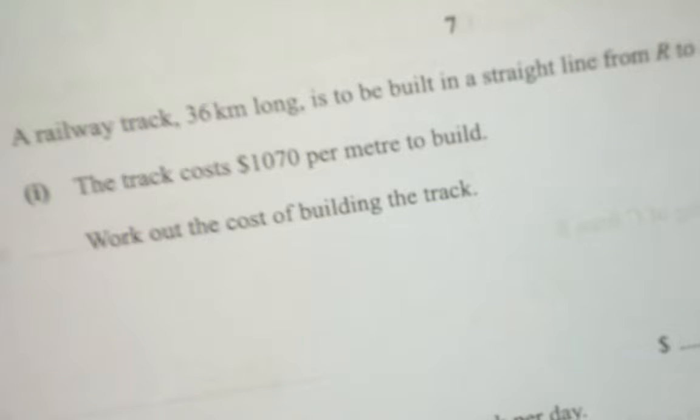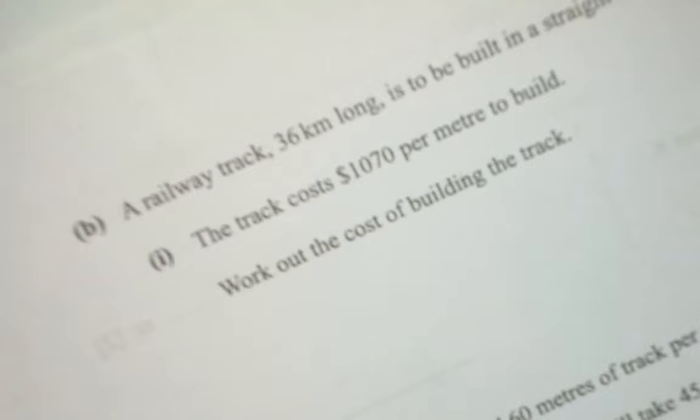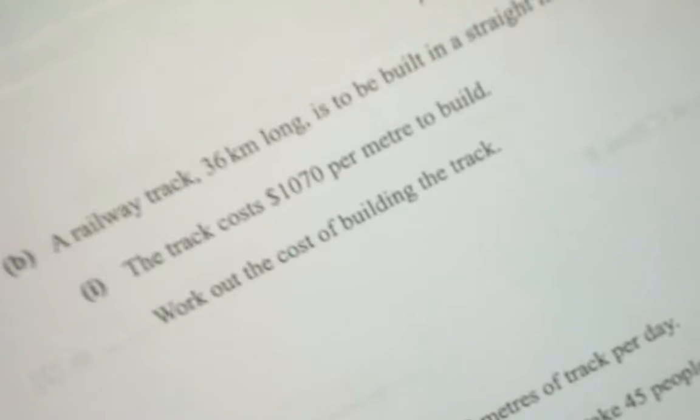The first step is to convert that 36 kilometers to meters. Since the cost is per meter, we need to know the distance in meters too. How do we do that? 36 kilometers, we know that 1,000 meters is equal to 1 kilometer, or 1 kilometer is equal to 1,000 meters.